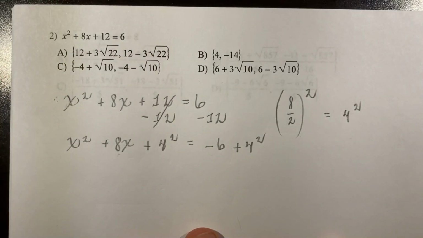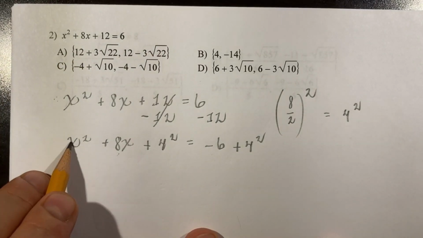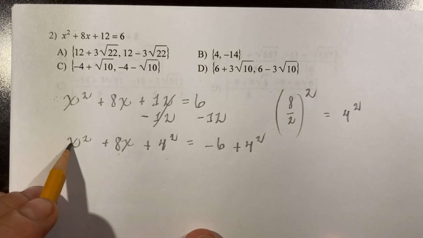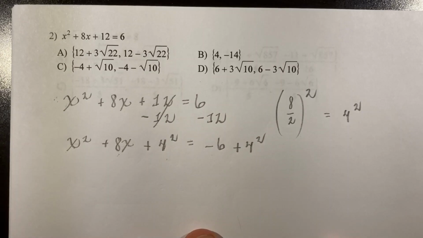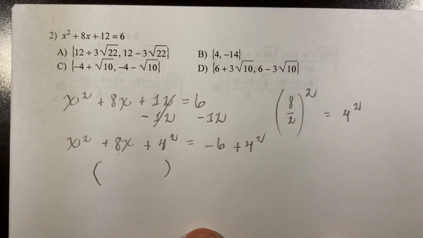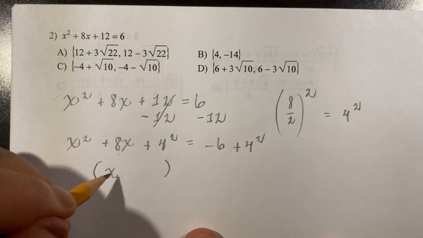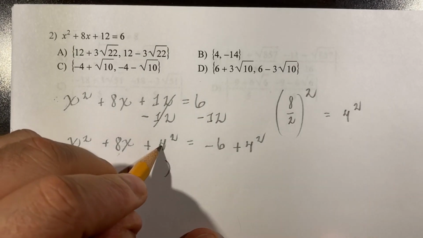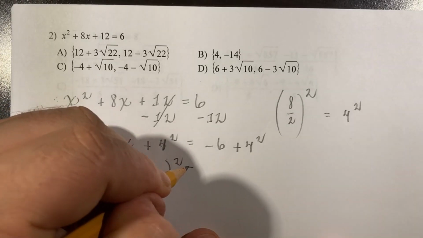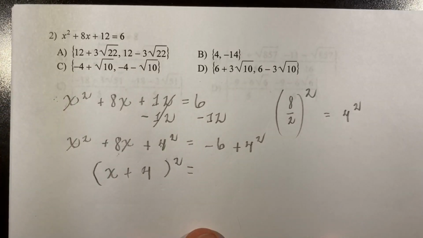Okay. And so now I've got x squared, perfect square, plus 8x plus 4 squared, perfect square trinomial. Now we can factor into a perfect square binomial like this. X plus 4 squared equals -6 plus 16.